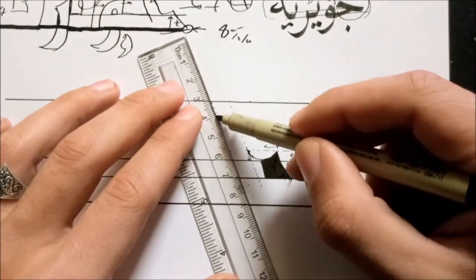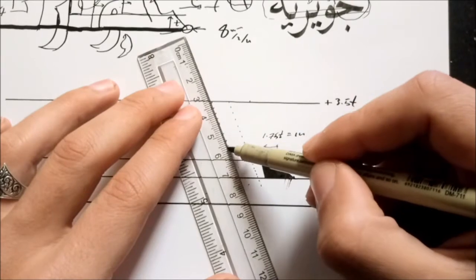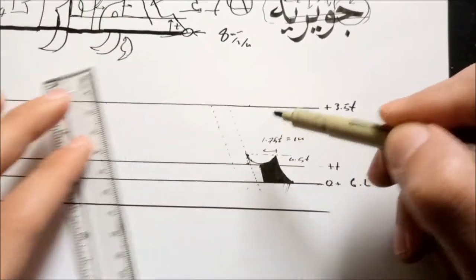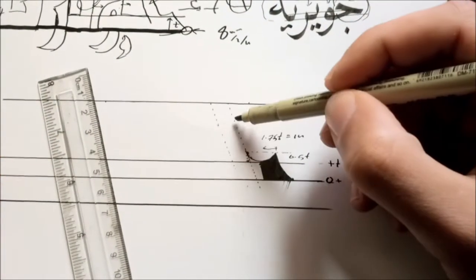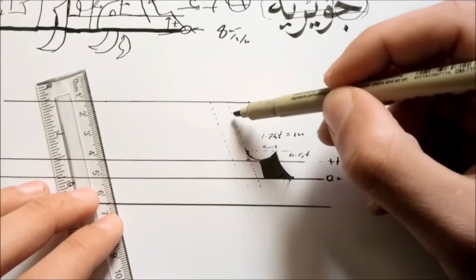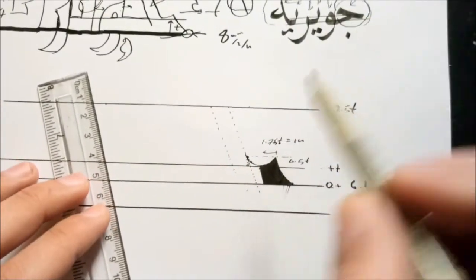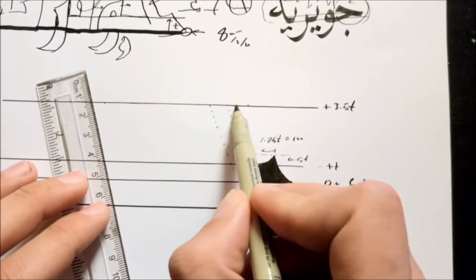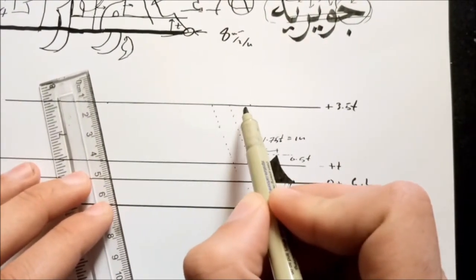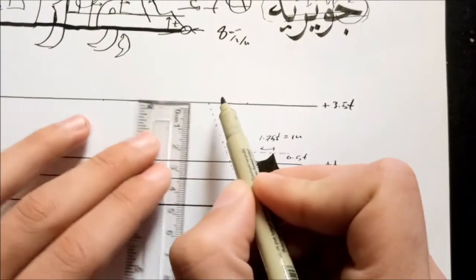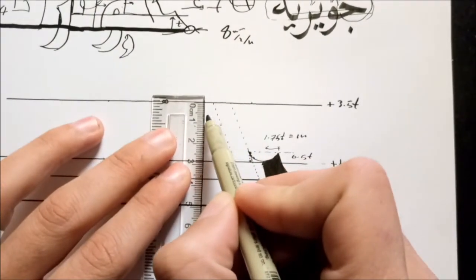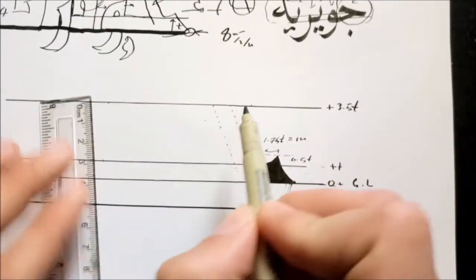And here I am going to add another dotted line. Now for the Jim, it is not straight, it has some curvature in it, which is 1 to 1.5 millimeters up here at this point. But again, as you can see, we've hit the maximum height, 3.5 T. Therefore, we are going to drop another line from this height by 8 millimeters, which is the full thickness.